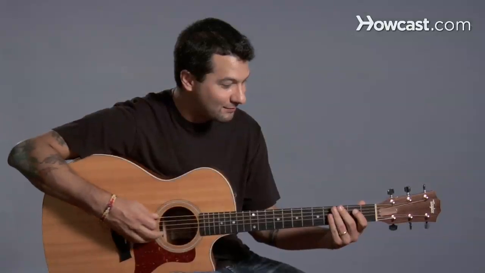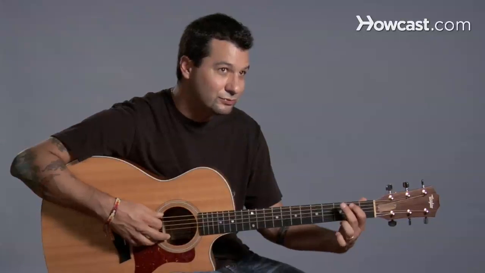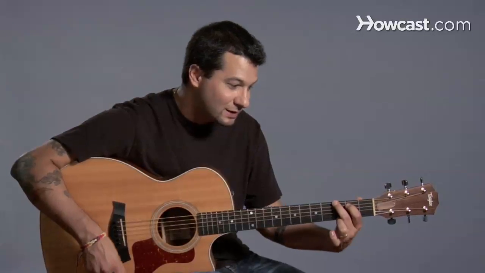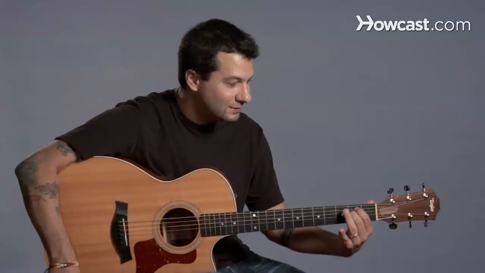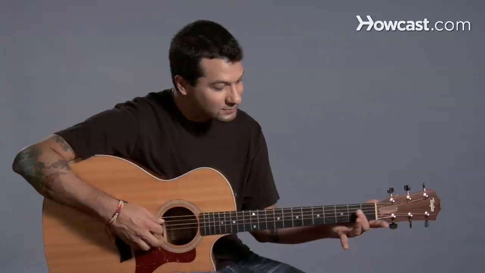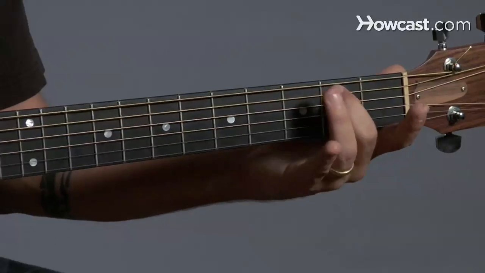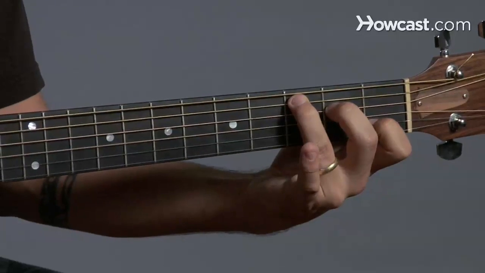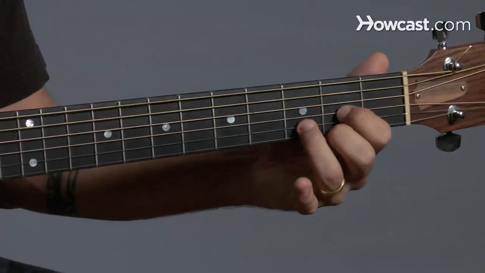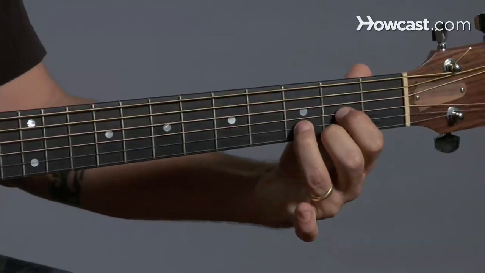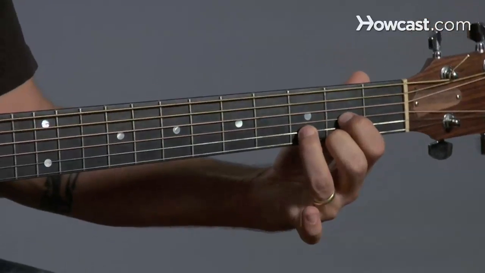So let's just recap that, right? We have G, open to G. Then for E minor, open to E minor. Then C major, this time we're gonna use the 5th string, right? Open to C. Then D major, we're gonna use the 4th string. Right? Now, by the way, there's a million other ways to do this. This is just one way of doing it.